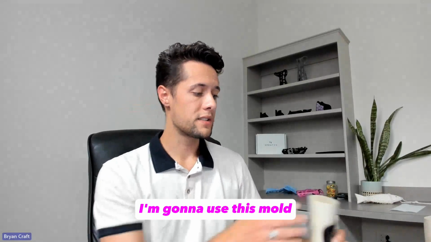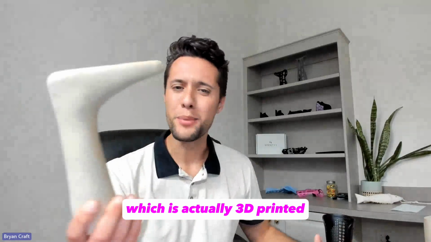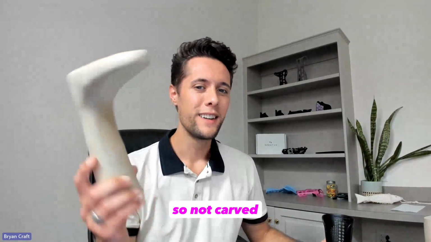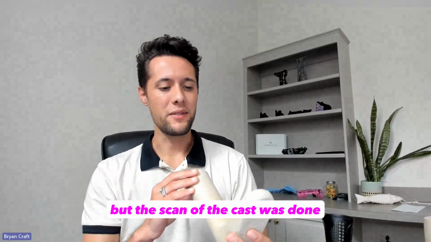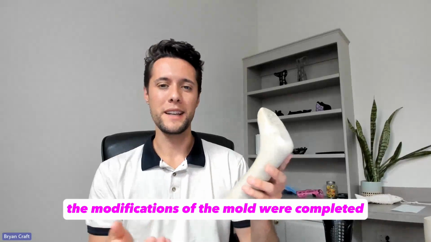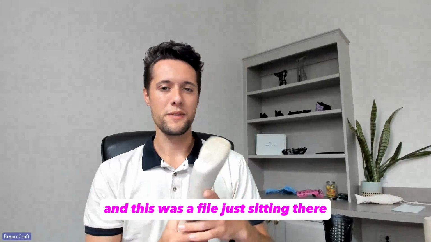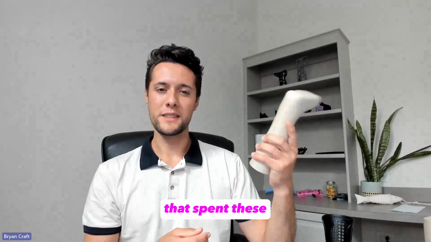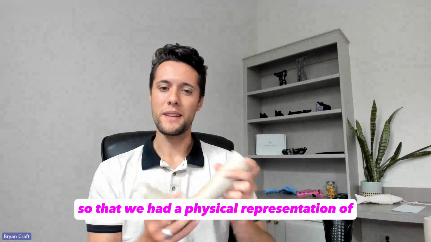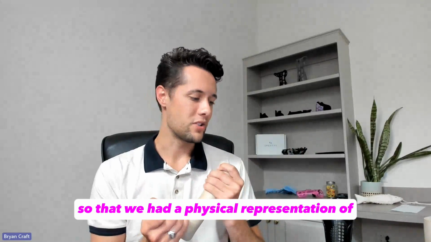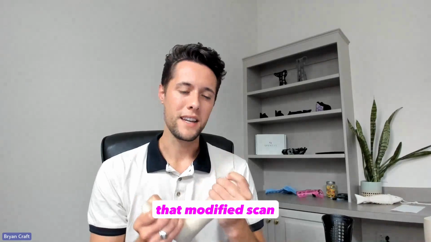And I'm going to use this mold, which is actually 3D printed. So not carved, not poured, but the scan of the cast was done. The modifications of the mold were completed, and this was a file just sitting there that Spentys then 3D printed so that we had a physical representation of that modified scan.